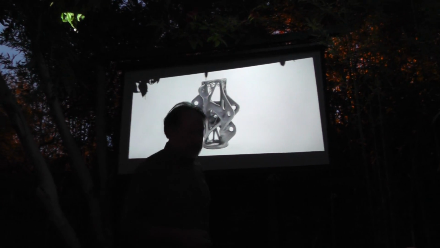So, trends and the future. This is a piece of 3D printed structural steel. And it was designed by the engineering firm Ove Arup. It's the kind of element that we may see in buildings in the very near future. And it's based partly on the structure of a bird's wing.